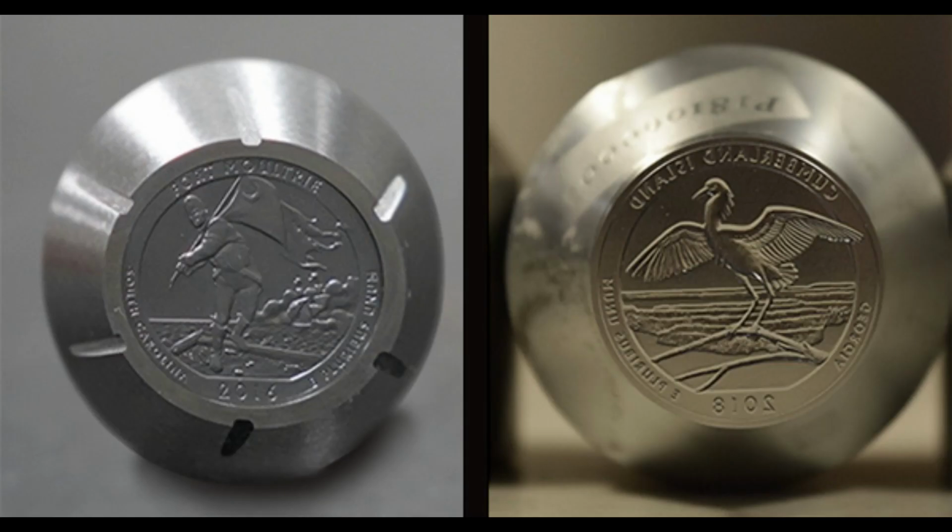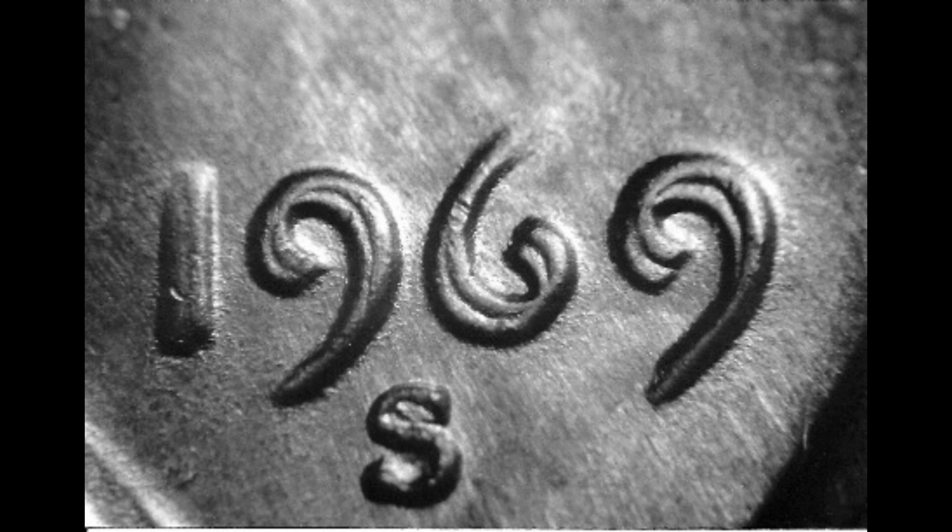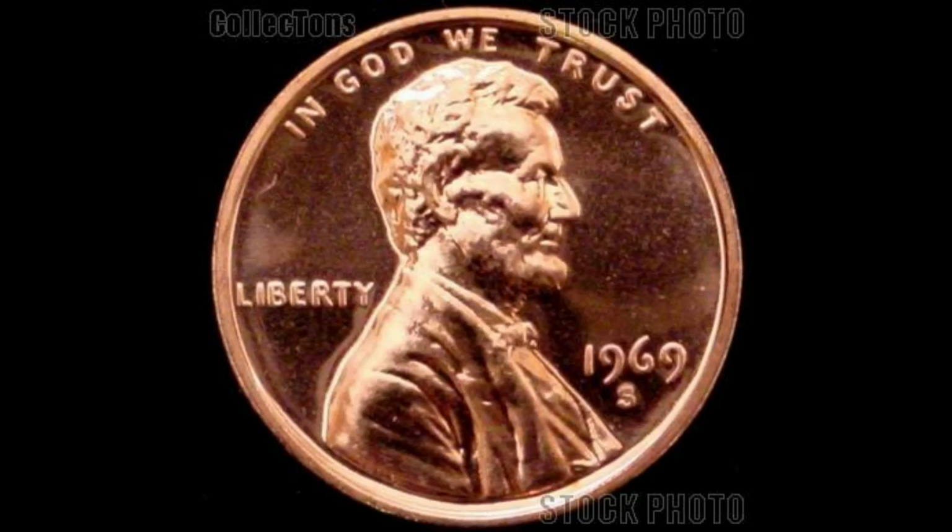Now, die errors occur on the die itself, and it's important to remember things like doubled die is not a double stamped coin or a machine doubling. You can actually see this on the die itself. It's very important to remember that. But before the die has an issue, all the coins are normal. It's after the die error that every coin struck will have the issue on it.